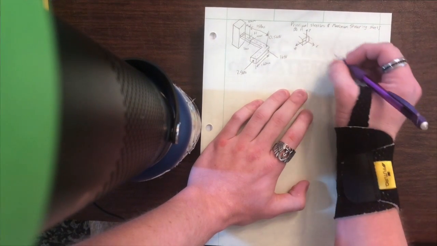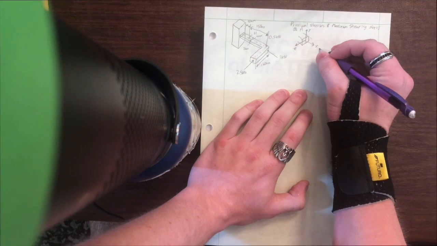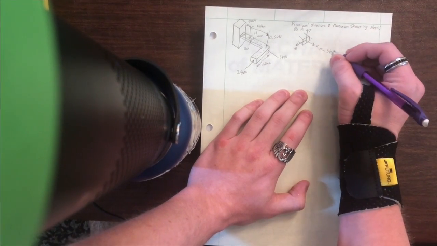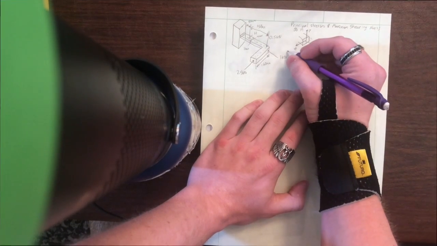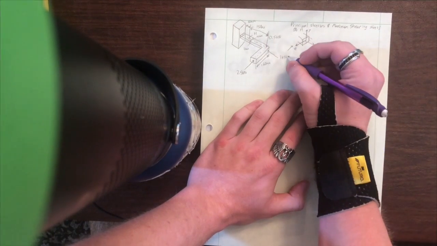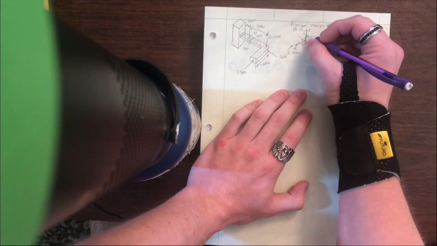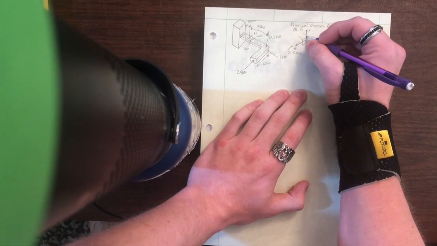You have a negative 3 kilonewtons, a negative 2.5 kilonewtons in the Z, and I don't have enough space, so I'll draw it this way.